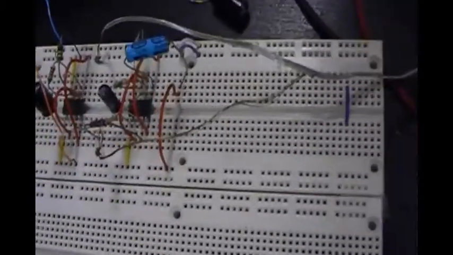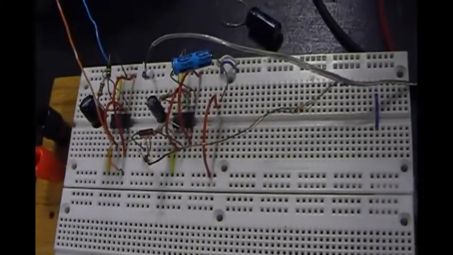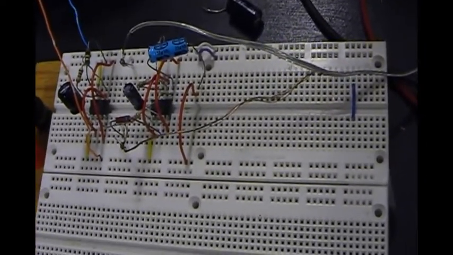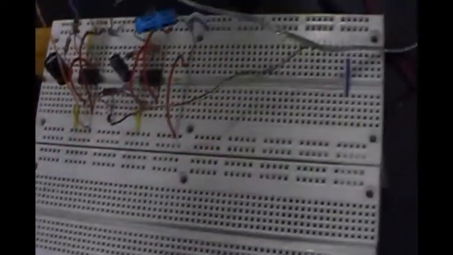Alright, cool. Let's see if this circuit works. So this is our sound effects generator circuit. I just spoke a little bit about it, so now let's see it work in action. Casey, you have the honors.